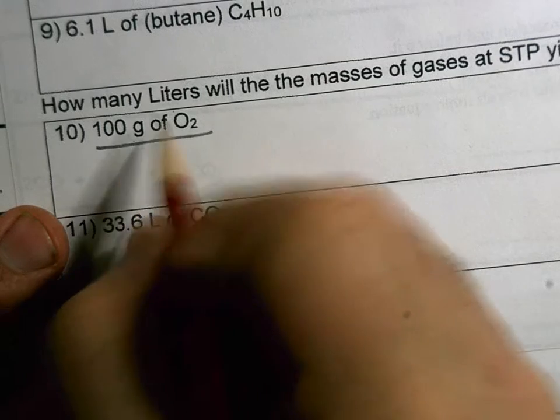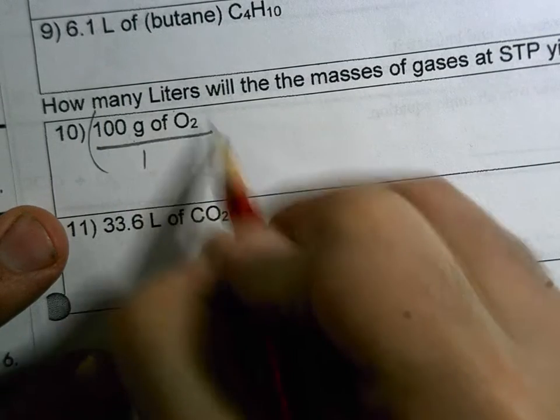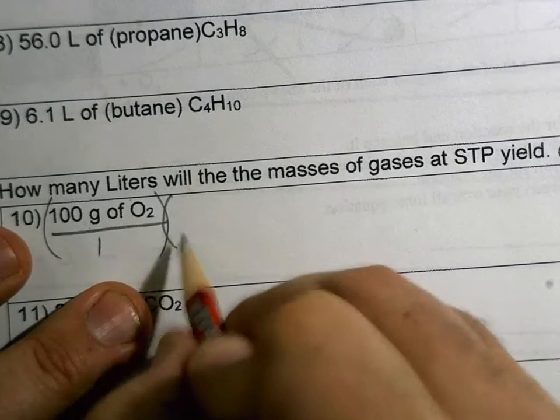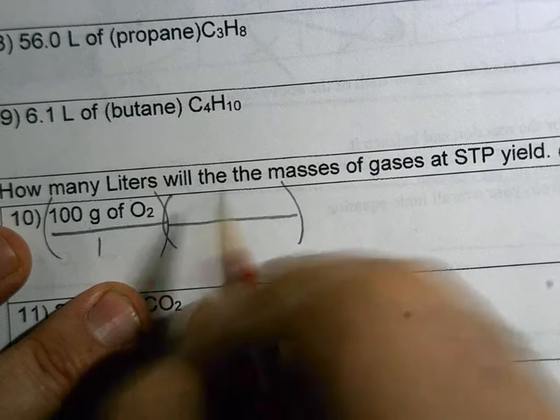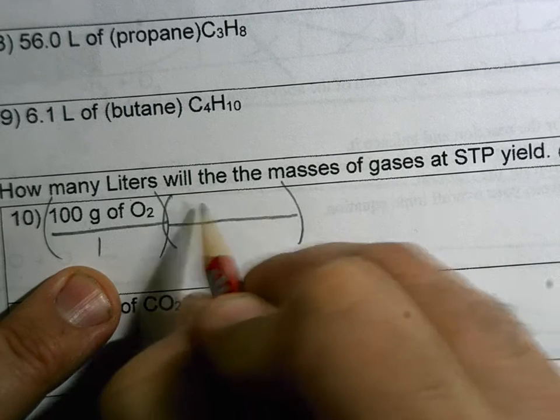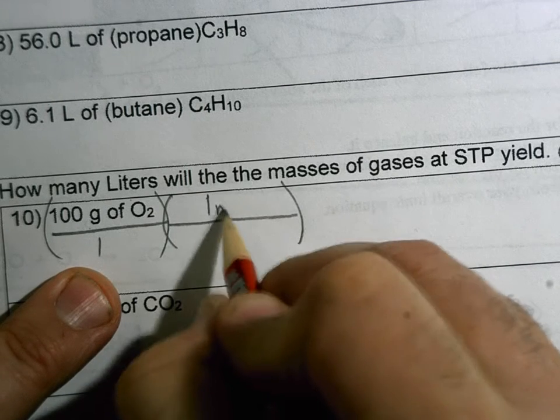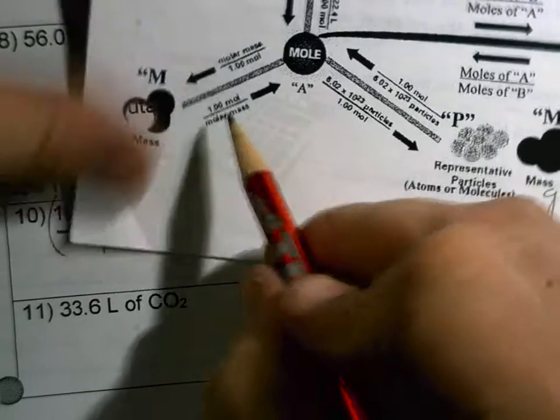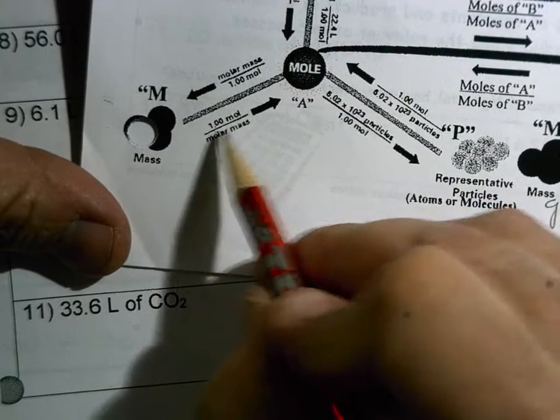100 grams of O2 over 1, that's our given. And then, according to our MVP triangle, we need to divide by the molar mass of oxygen. Now you've got your paper, you can look up the molar mass of oxygen. We're going to say 1 mole of O2, because that's what we have to do on the MVP triangle. 1 mole of O2 over the molar mass.